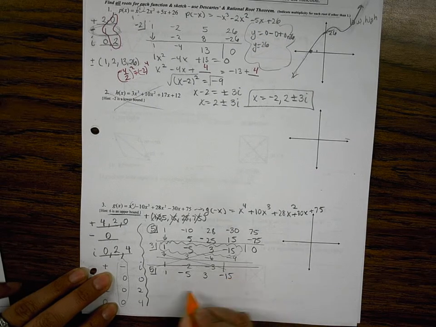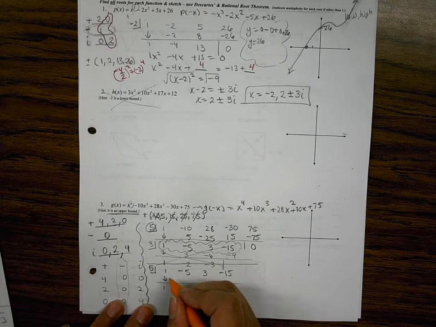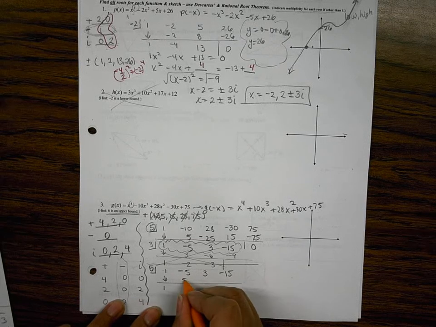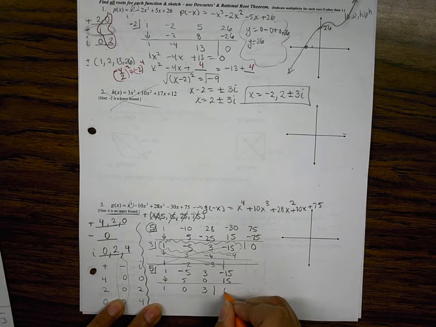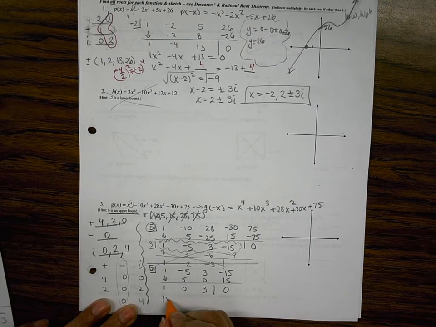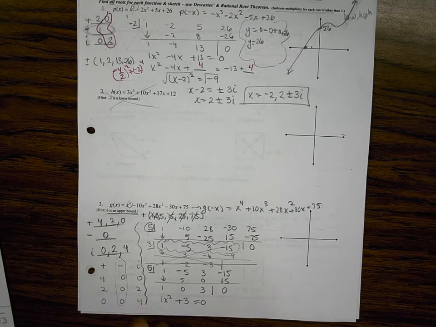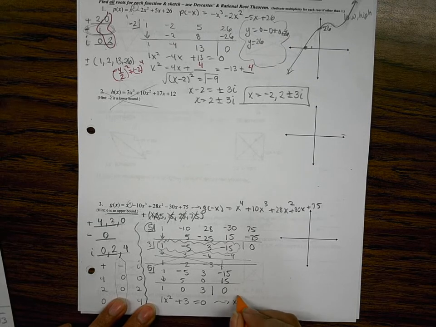1, negative 5, 3, negative 15, and that is 1. That gives me 5, 0, 0, 3, 15, and beautiful. It works beautifully. So we're happy. We got it down to 3. 1x squared plus 0x plus 3 equals 0, so that we can solve.